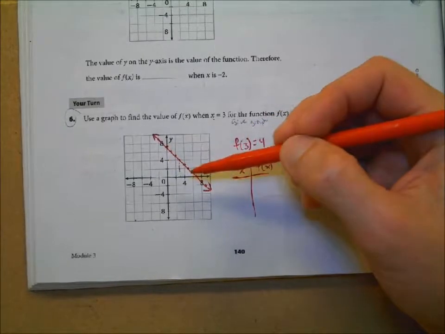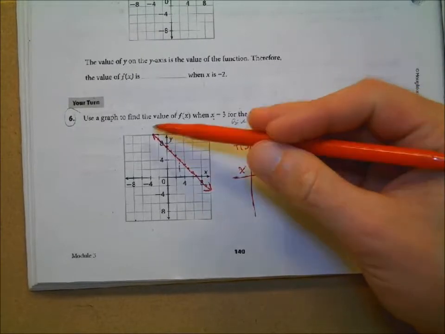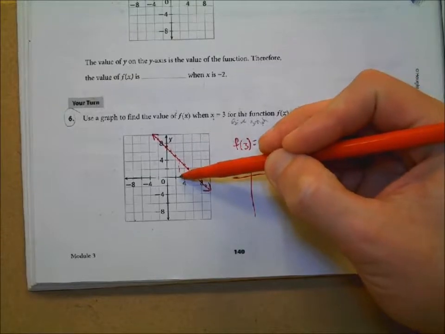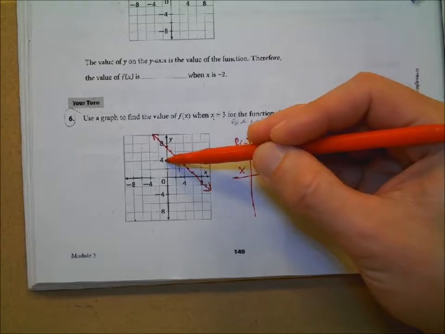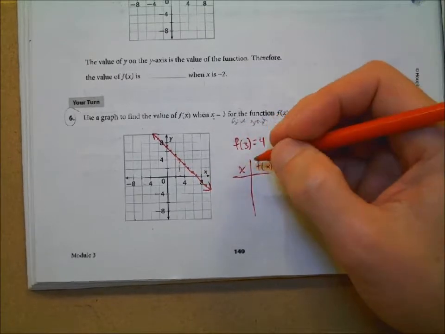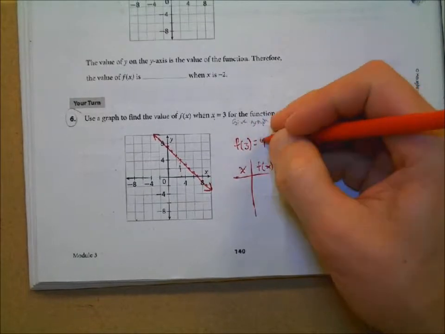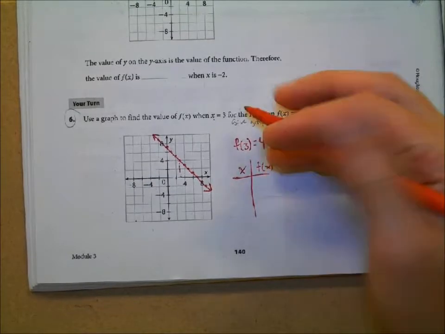So that's what we're doing here. We're using the graph. That's what the calculator is doing for us. It finds an x value of 3, goes to the point on the graph where the x value is 3, and then it gives us the matching y value of 4. Okay, so f of 3 is 4.